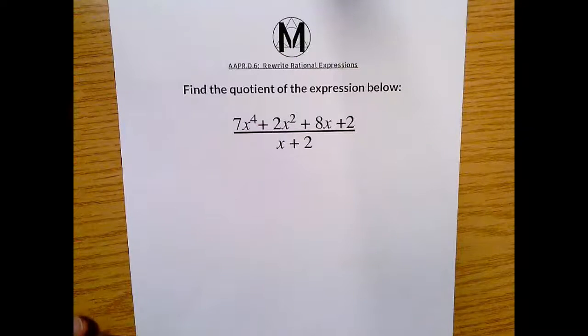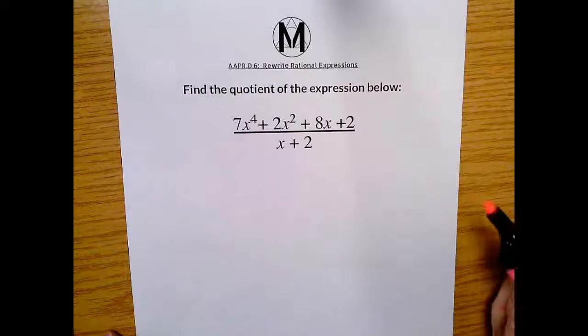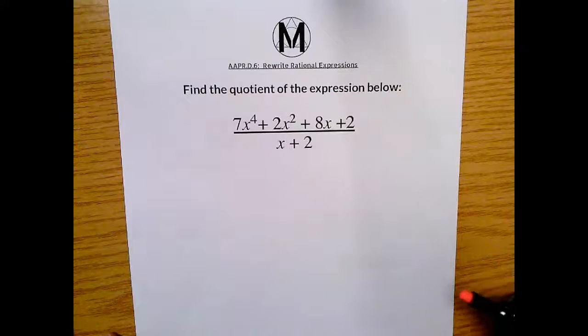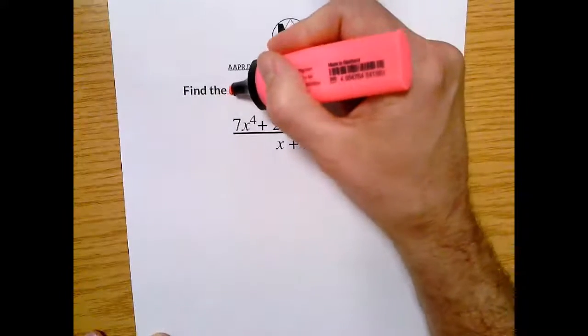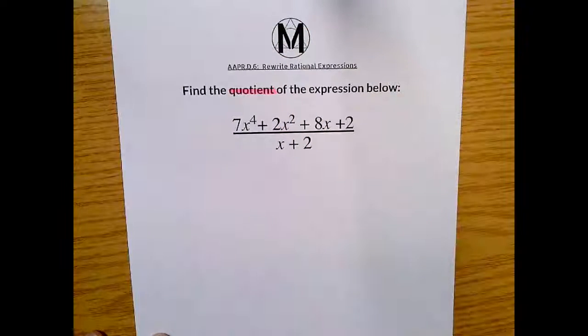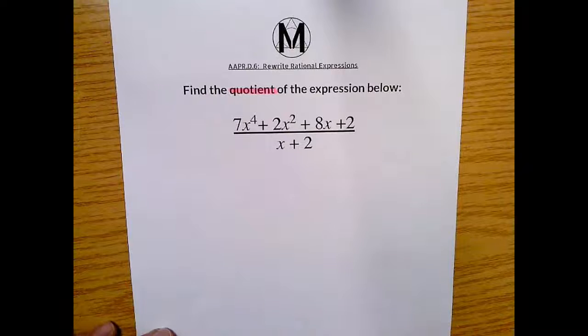All right, let's do some Mathity-Math. It says here, find the quotient of the expression below. As always, let's see here, it says the quotient. And it is good to remember that the quotient is the answer to a division problem. And as you can see here, we are dividing.